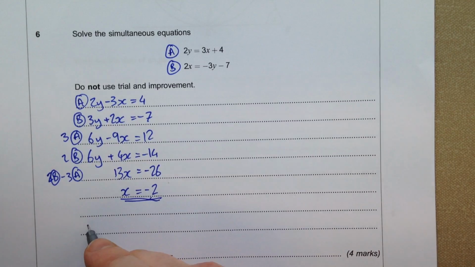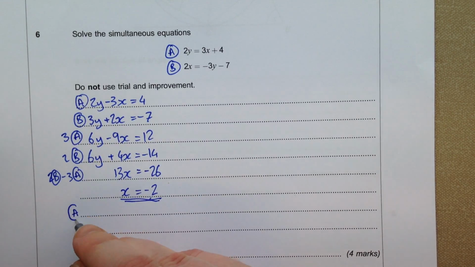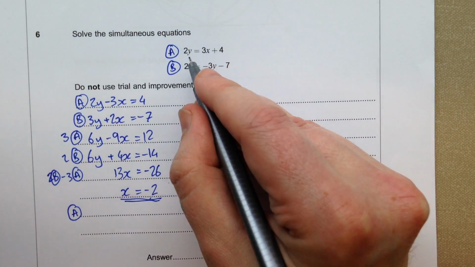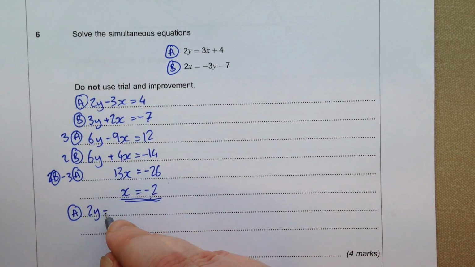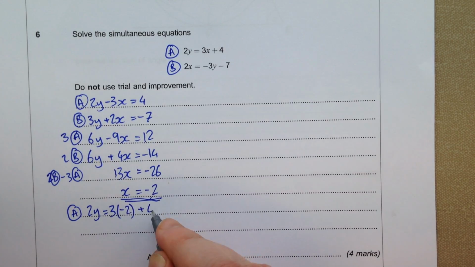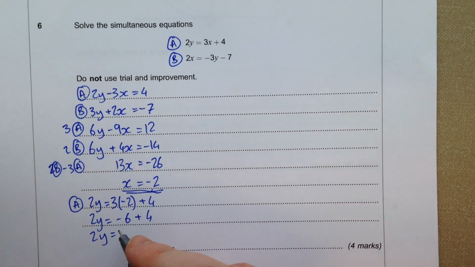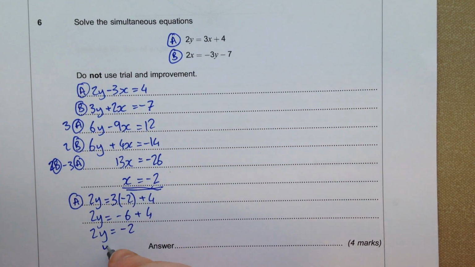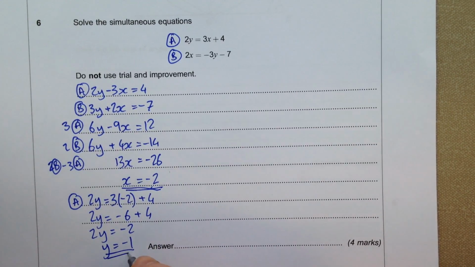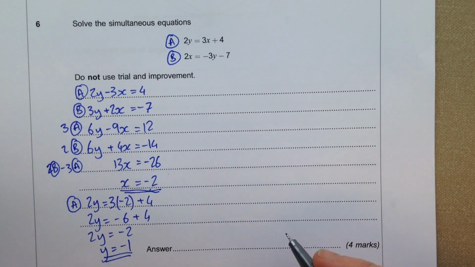Right, we substitute that back into equation A. So it says 2y equals 3 lots of x, so I know that x is negative 2. So 2y equals negative 6 plus 4, 2y equals negative 2, so that means y equals negative 1. Right, so that's one way of doing it. X is negative 2 and y is negative 1.